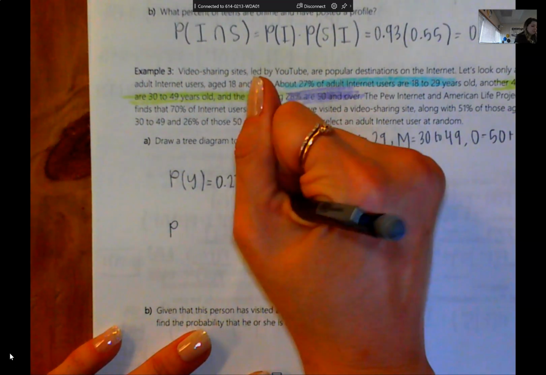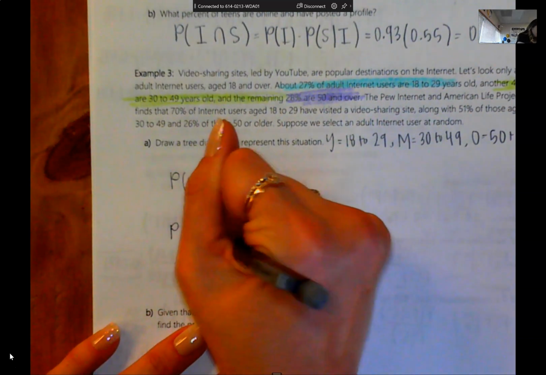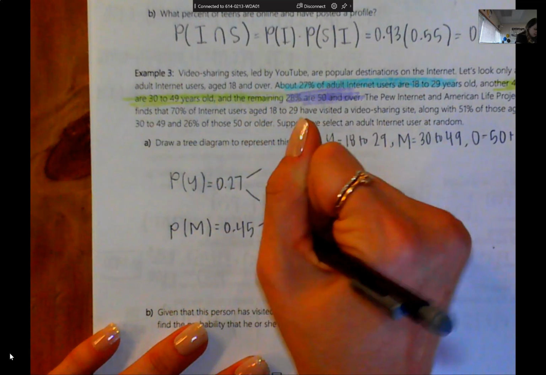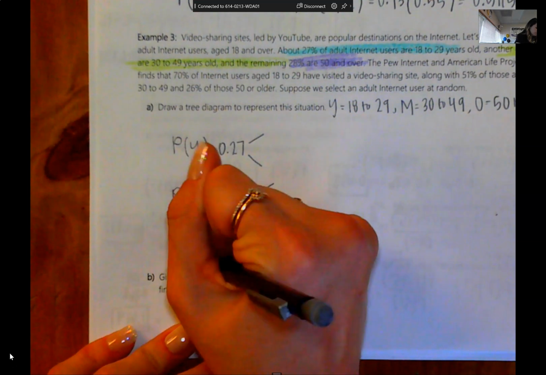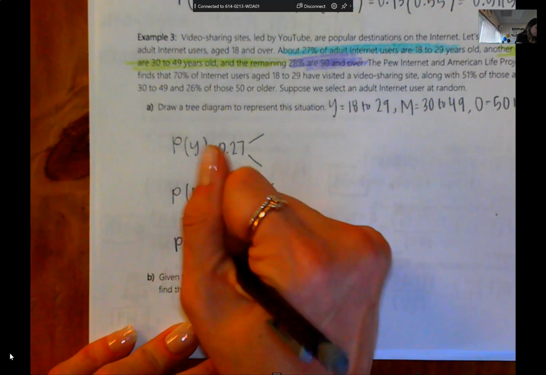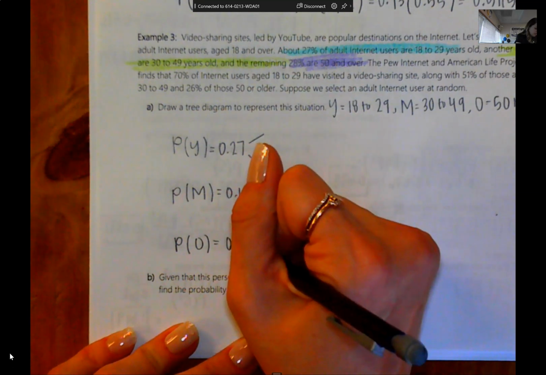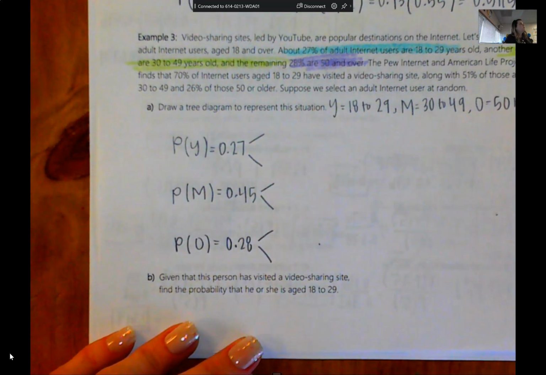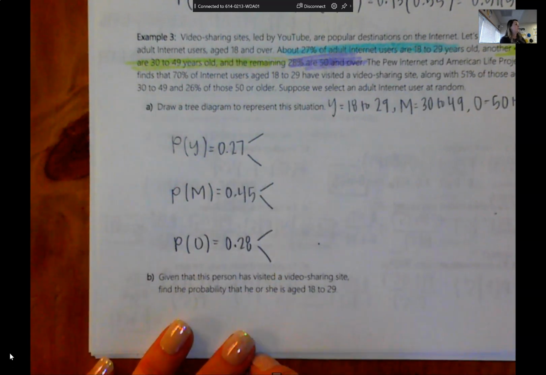Then you have your 2 outcomes. Probability that you're a middle-aged user is 45. You'll have 2 outcomes. And the probability that you are an older user is 28, and that will have 2 outcomes. That represents 100% of adults 18 and older. You add those together, you get 100%.